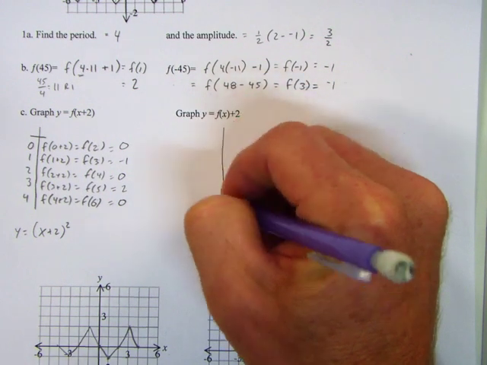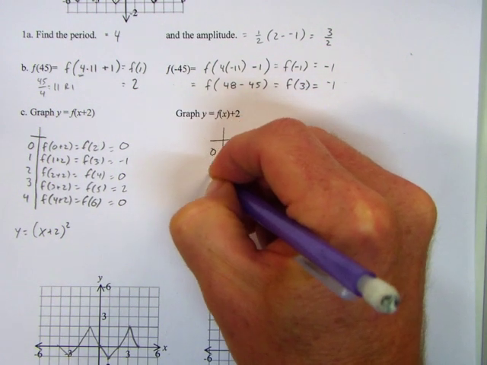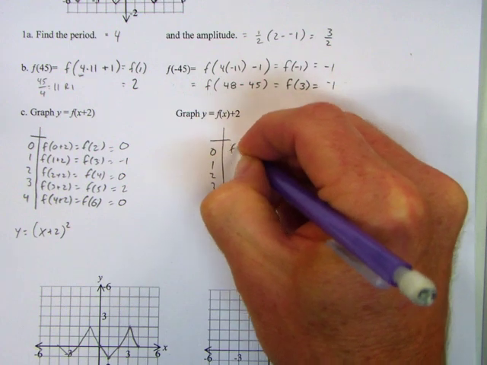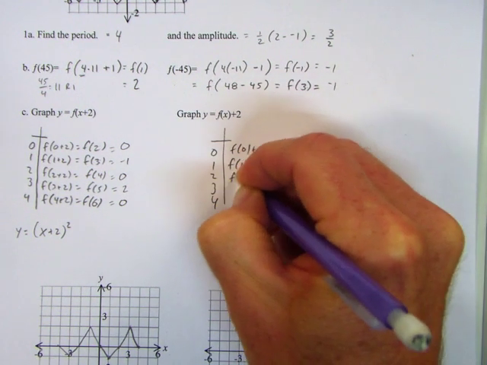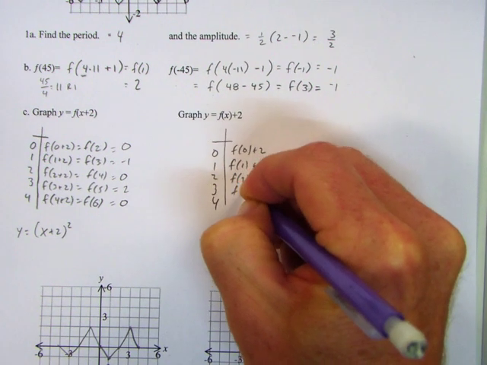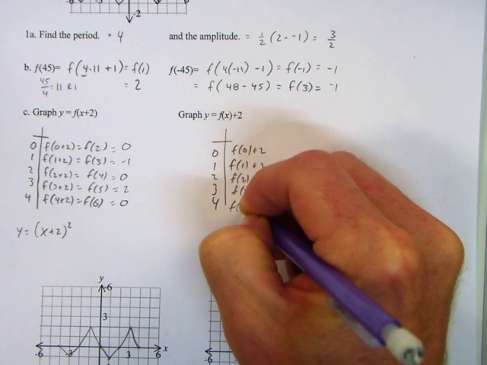Let's take a look at this one. We'll use those same values, 0, 1, 2, 3, 4. This time it'll say f of 0 plus 2, f of 1 plus 2, f of 2 plus 2, f of 3 plus 2, f of 4 plus 2.